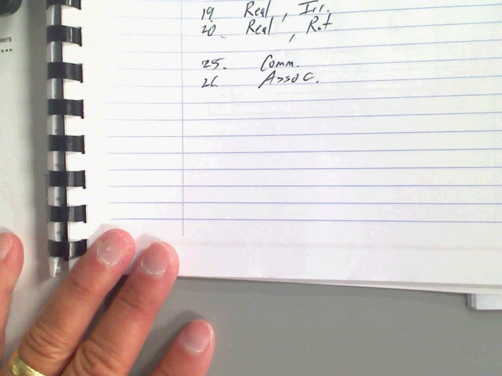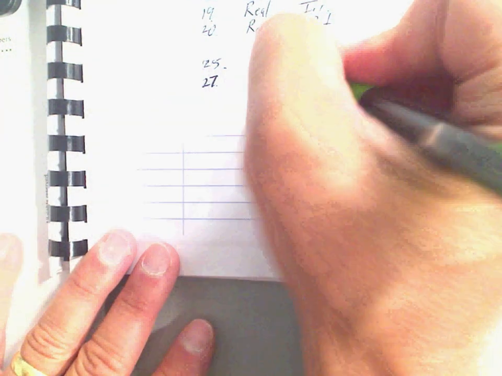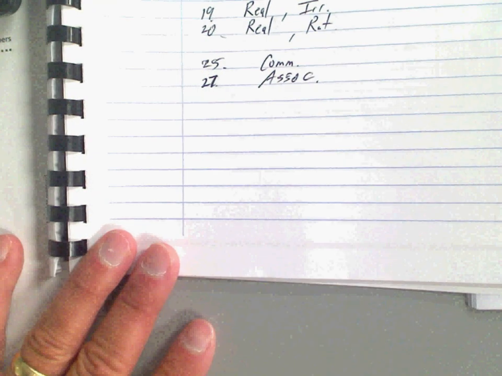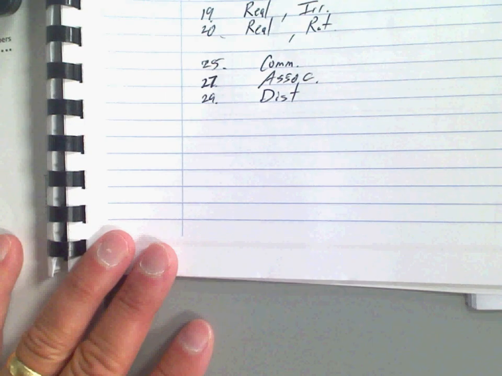We're only doing the odds there. 25, 20, we didn't. Oh, did I not write it? 27. So 27 is associative because the parentheses move. 29 is distributive. That shows the 16 being distributed through the parentheses.